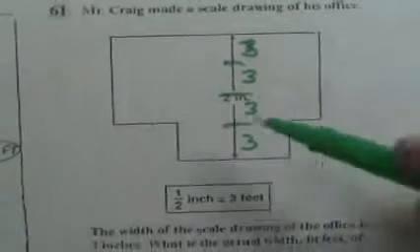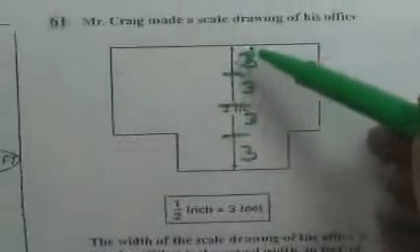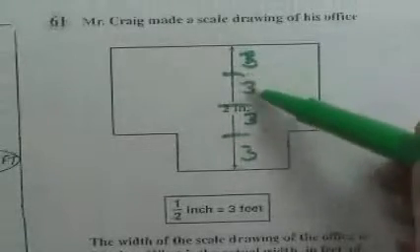On number 61, every half an inch is 3 feet. So we have 3, 6, 9, 12. 12 feet.